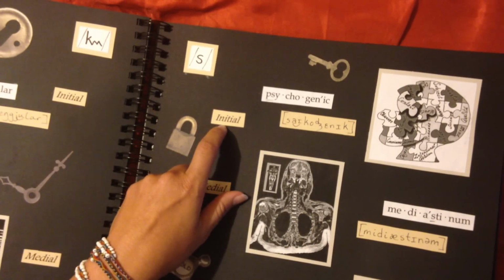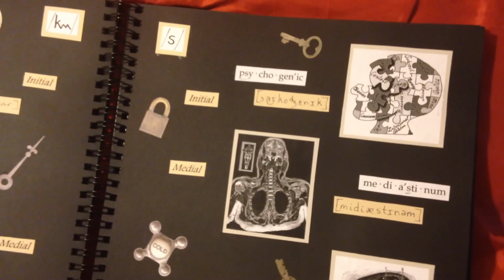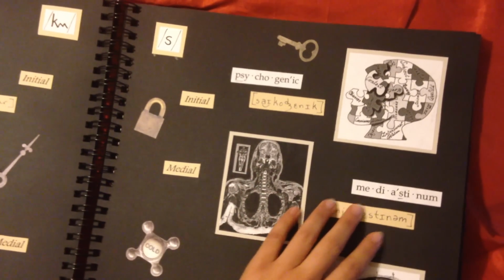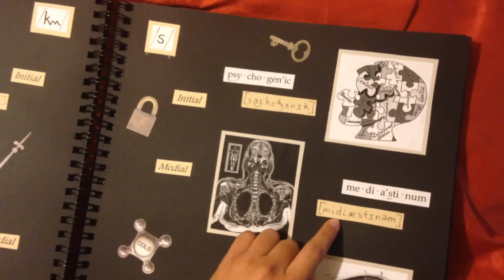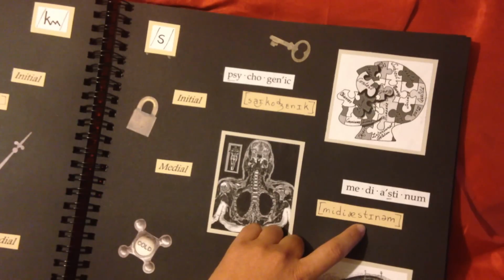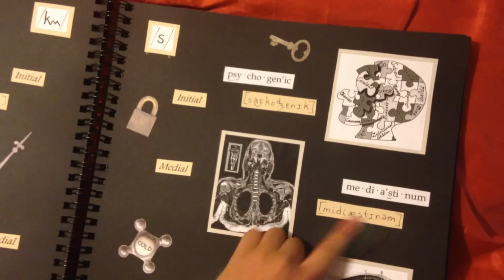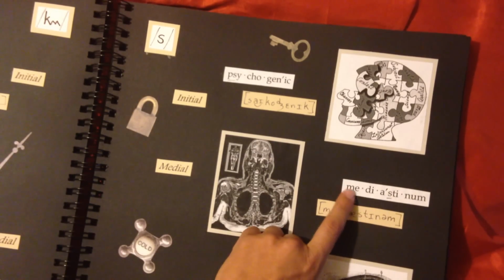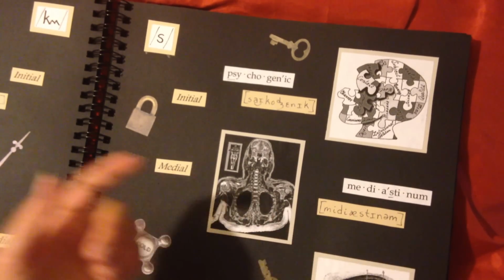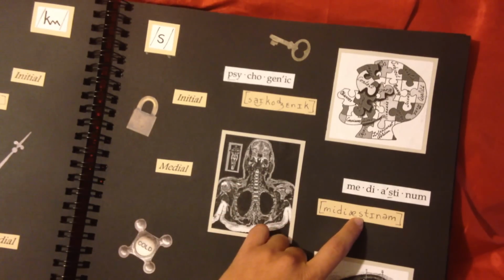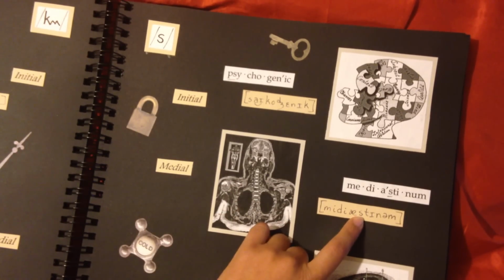And that's the S in the initial position here at the very beginning. For the medial position, we have, okay, let's see, how do you pronounce this one? I actually have to read the IPA symbols because I'm not sure. Mediastinum. Oh, mediastinum, that's how you pronounce it. So obviously our S sound is in the middle of that word.